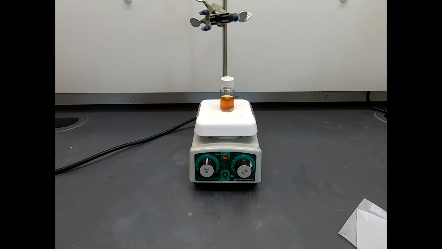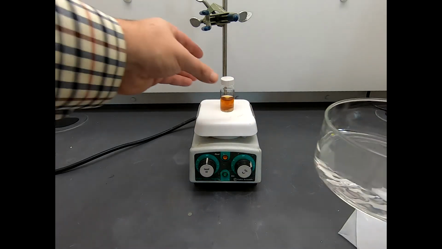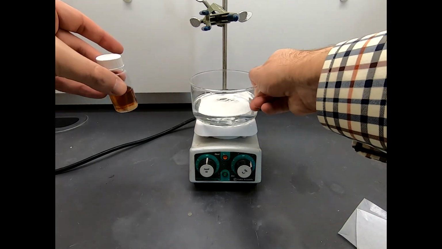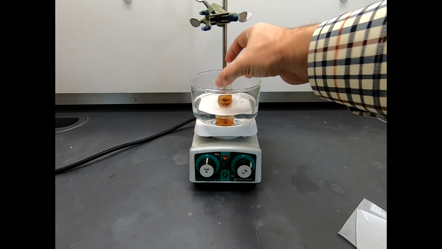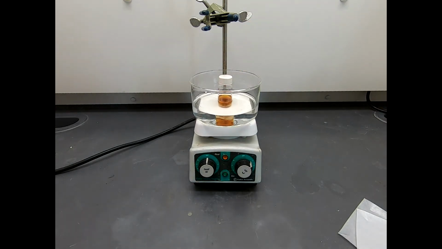Now, we're going to warm up this reaction. We're going to warm it up with a water bath. So here is the water bath. Note that it's fairly shallow. You need to be shallow because you don't want to float your vial.